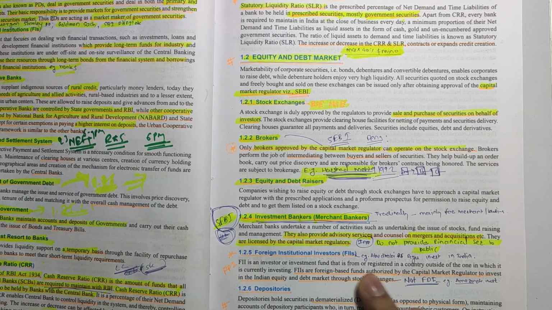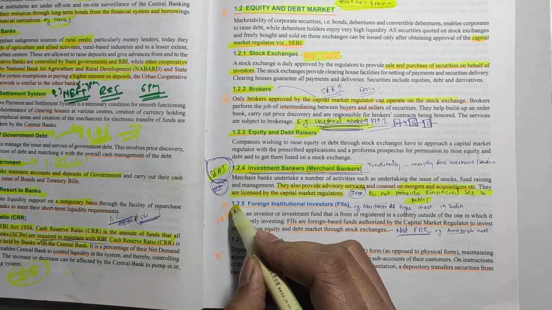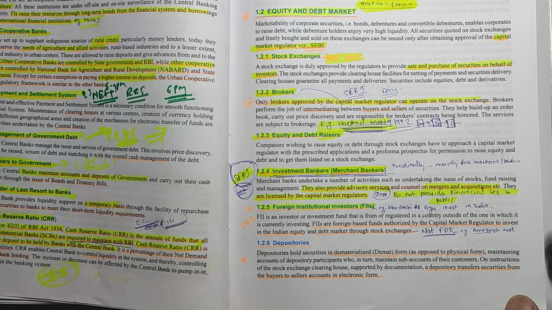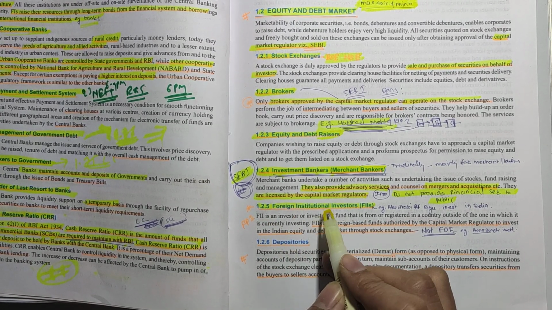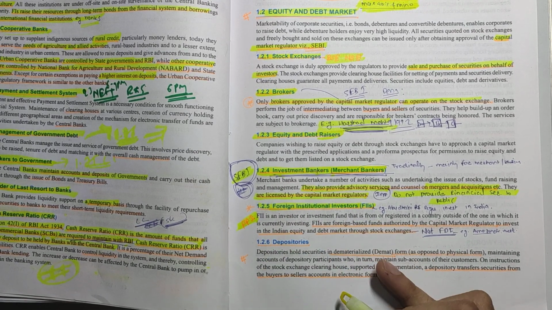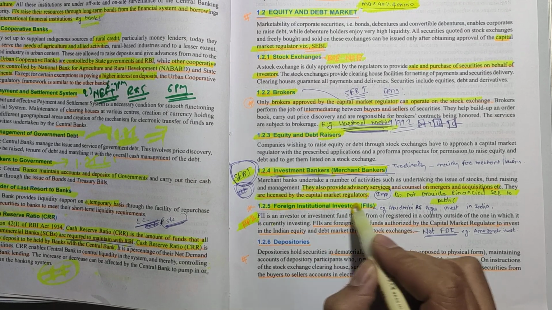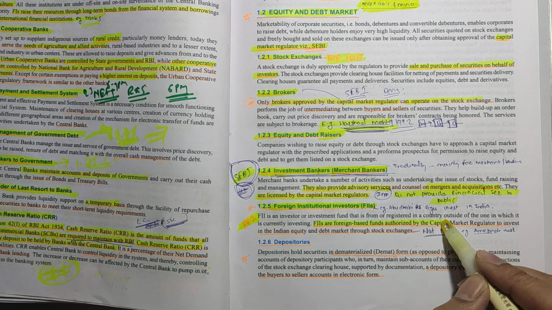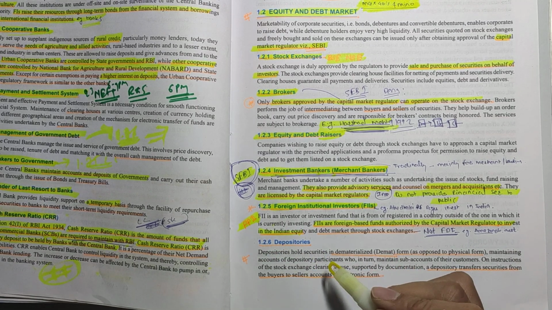Now next, what is a foreign institutional investor? What is that? It is the FII, foreign institutional investor. See friends, FII is also called the FPI, that is foreign portfolio investor. You might have heard of the foreign institutional investor. See here, FIIs are foreign-based funds authorized by the capital market regulator to invest in Indian equity.